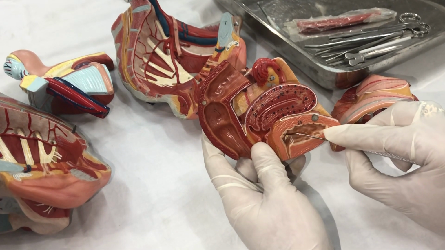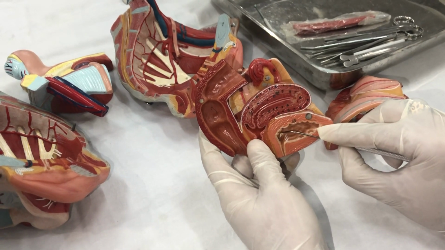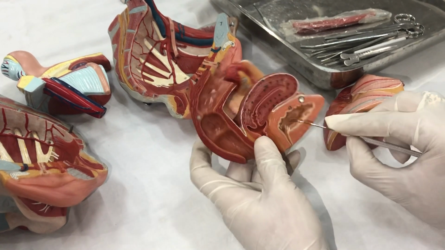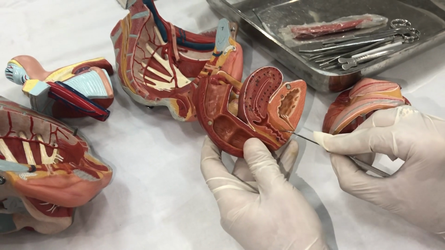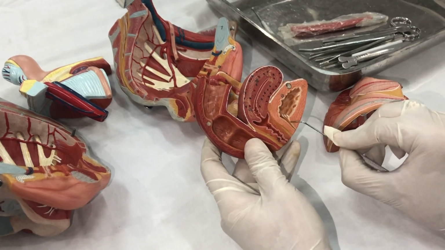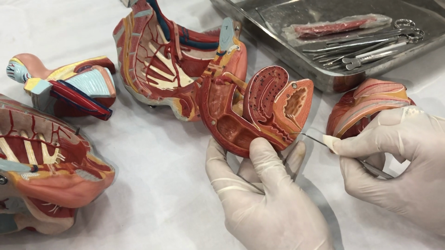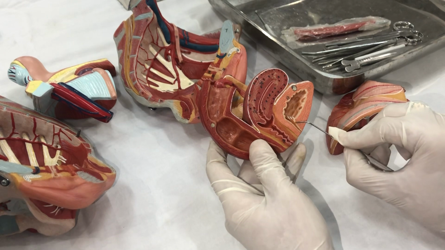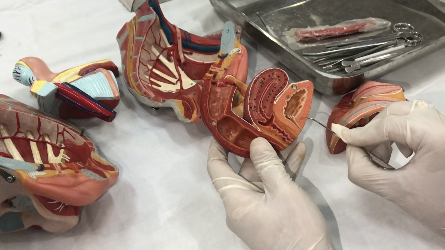At the lateral end of the trigone we have got the ureter, which is entering the urinary bladder, and this is the urethra. The vagina and urethra are in close approximation in females.